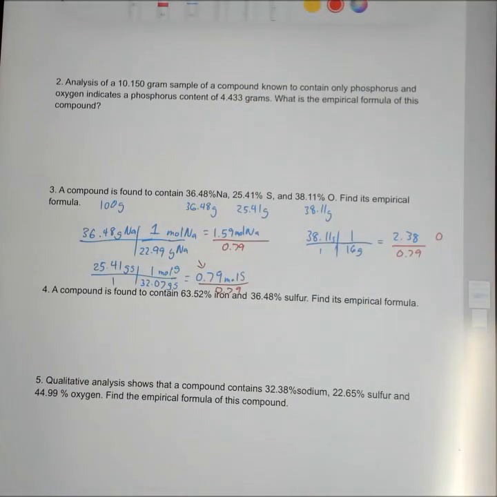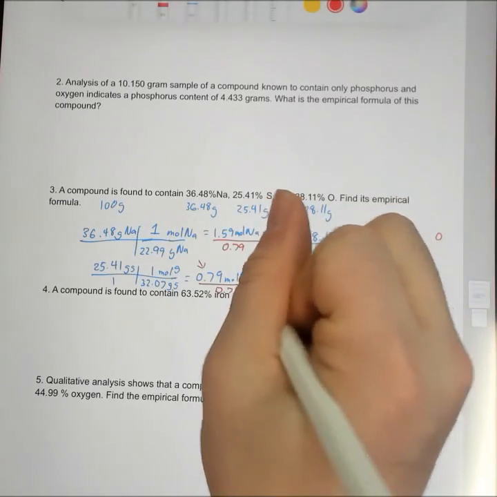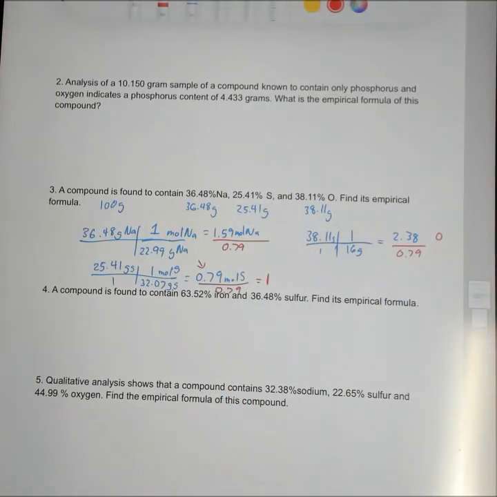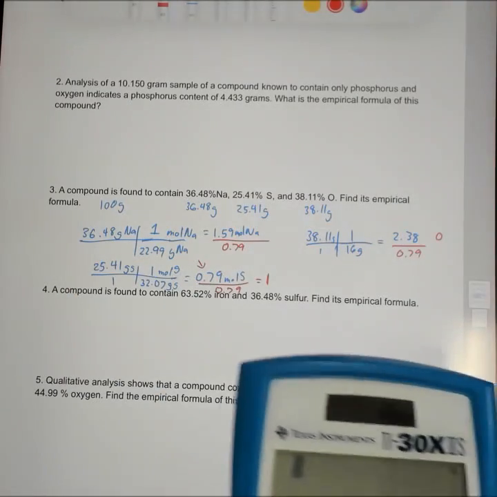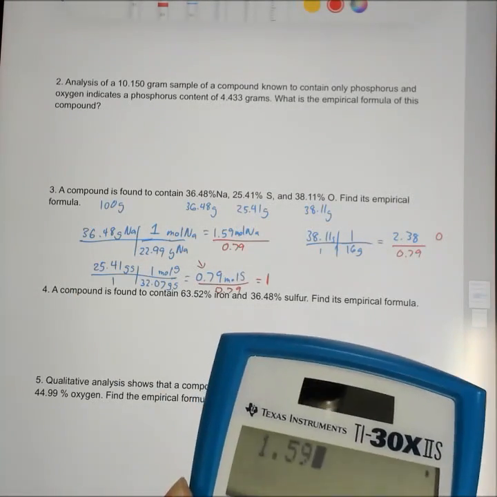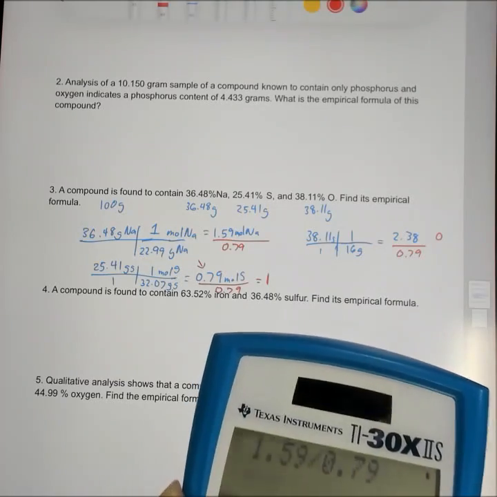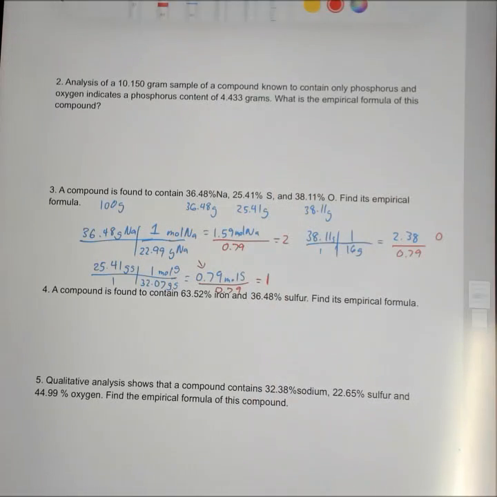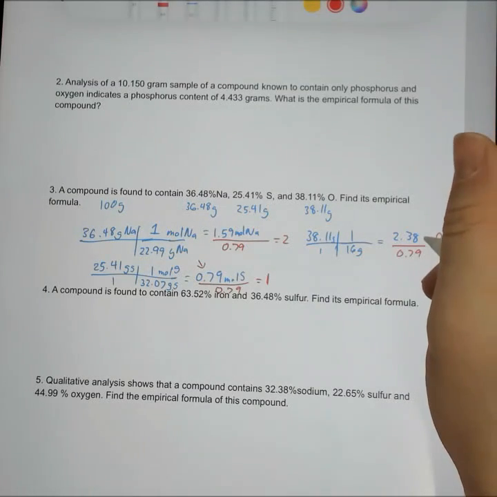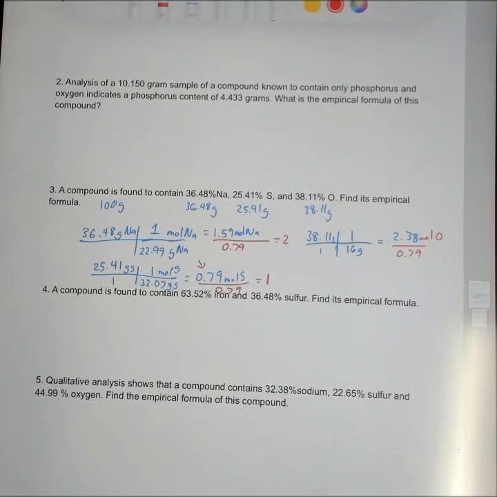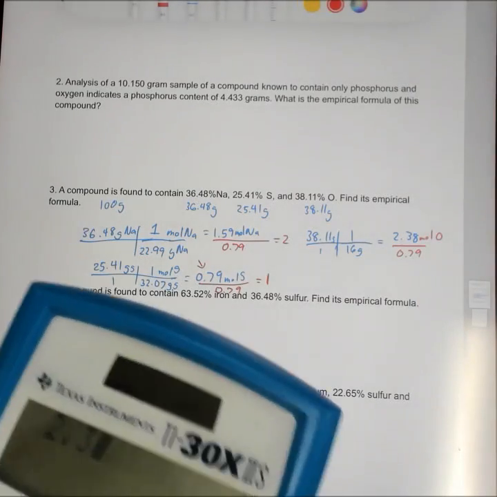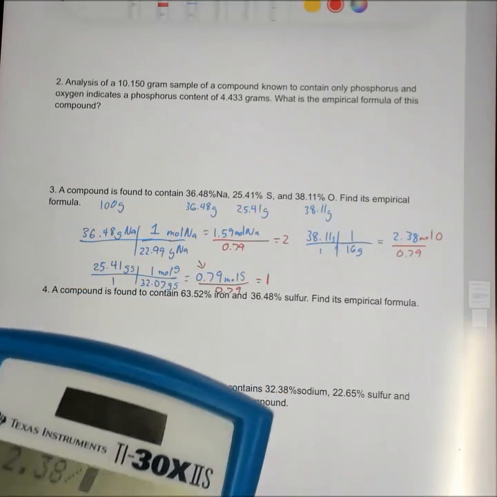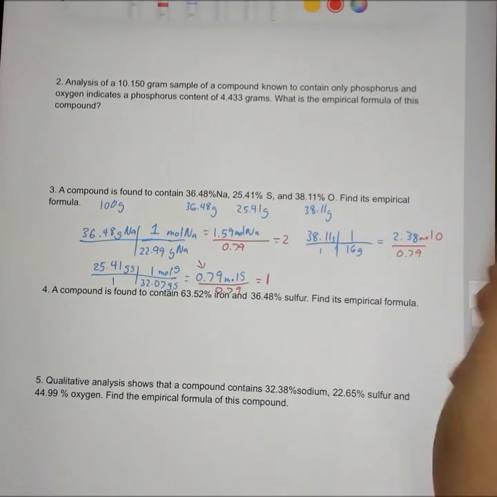We always have one that's very easy to come up with, because anything divided by itself is going to be 1. Next we have our sodium: 1.59 divided by 0.79, and we get 2. For these you want to round to whole numbers unless you get 0.5 or something. Then finally our oxygen is 2.38 divided by 0.79, and I get 3.